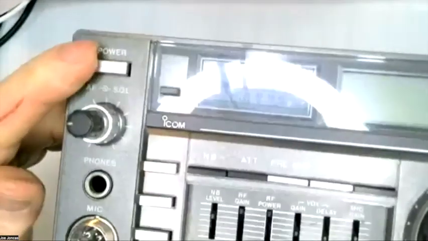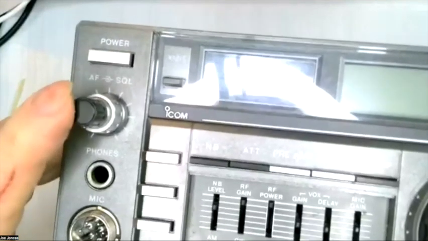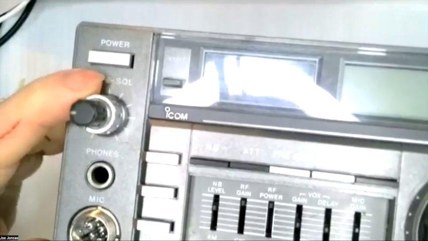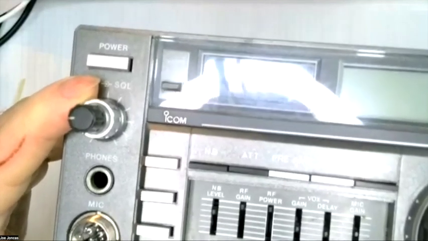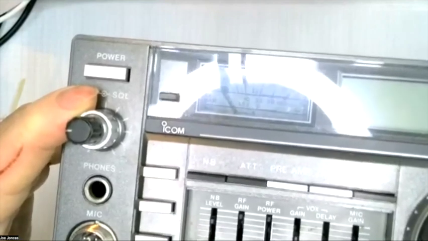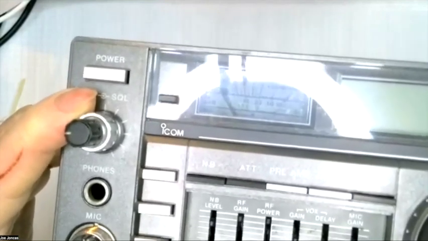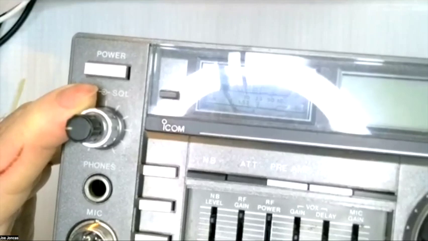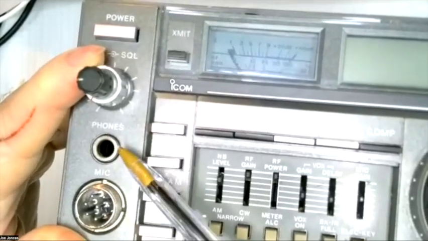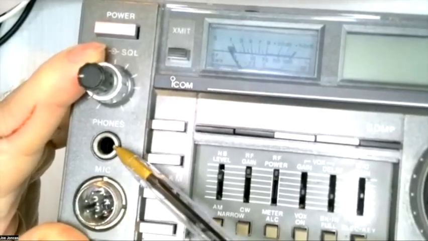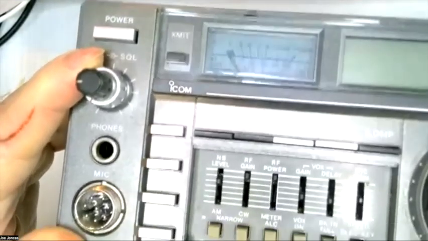Maybe I should tell you something about the front panel first. Go for it. Power switch. Here's the volume control, and this is the squelch. You might remember that from your handheld radio. My recommendation is when you're working HF, you don't turn on the squelch, but some people like to do that. Here's the microphone input. These are for headphones, 1/4 inch, and you put your headphones on and listen.